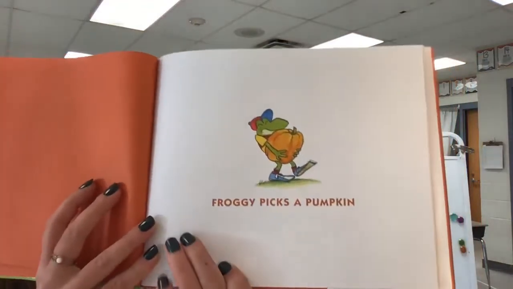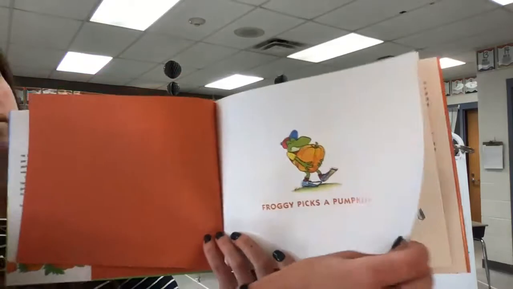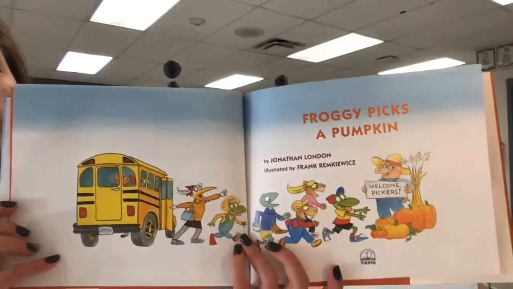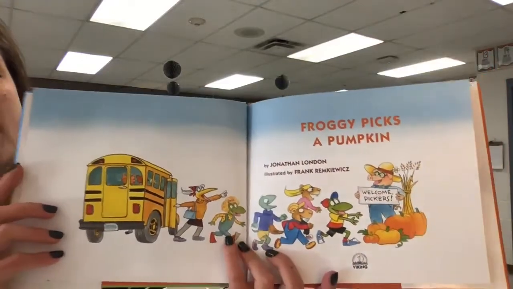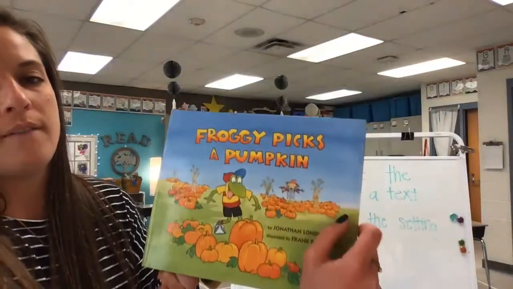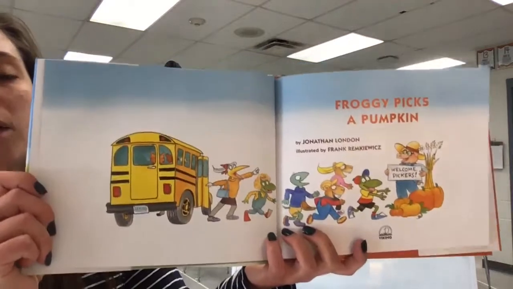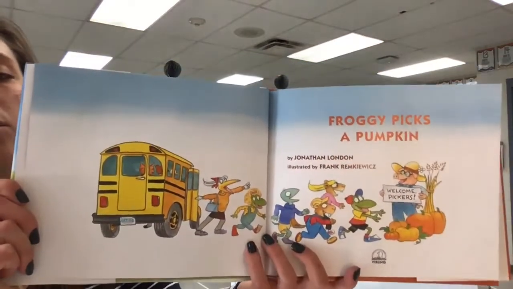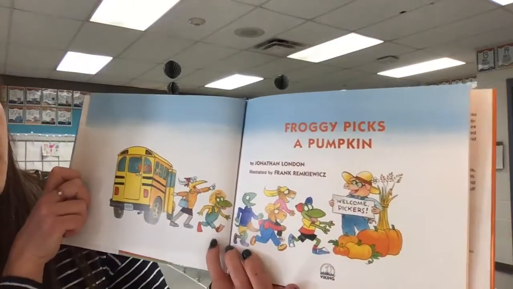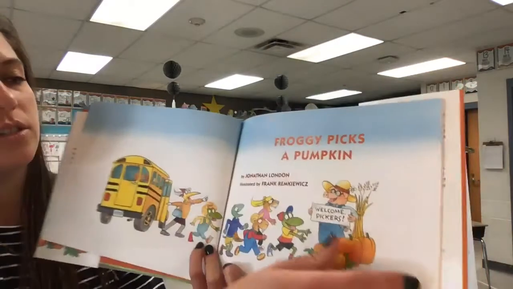Froggy Picks a Pumpkin. We have a different picture clue on this page with our title. And then here's our title page. Froggy Picks a Pumpkin. And this page has our author and illustrator on it again, and then a different picture clue than the front cover. So we've had 3 pictures already before starting the actual book to give us a clue about what we might see in our story. Looks like there's going to be lots of characters. The sign that this farmer's holding says, "Welcome, pickers."